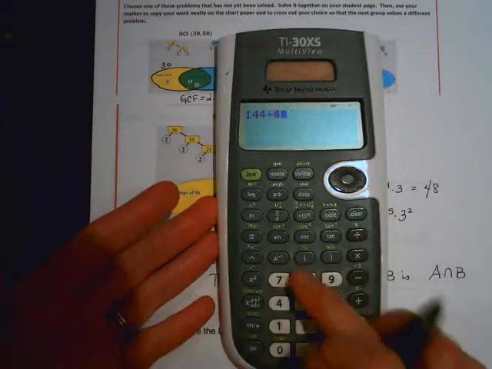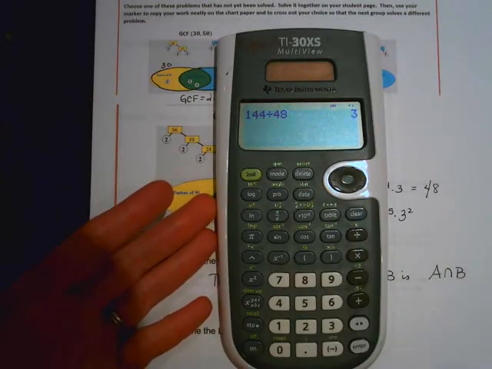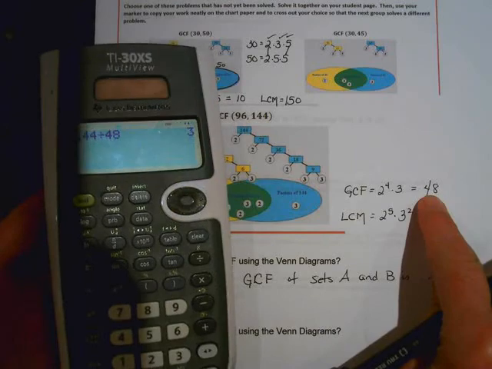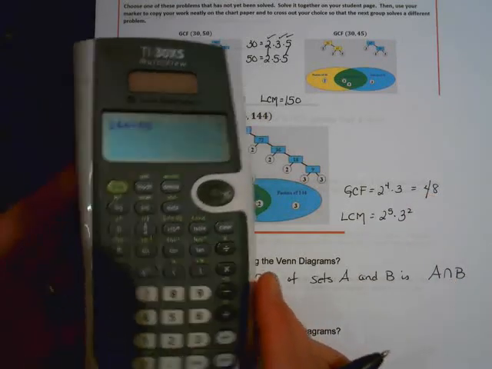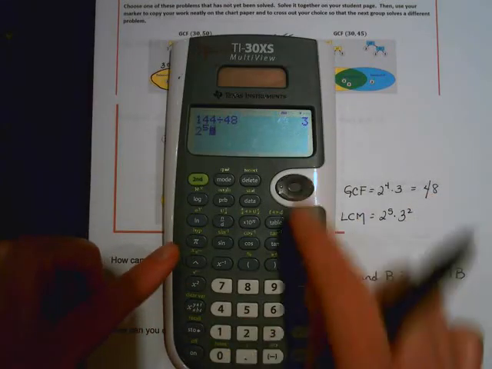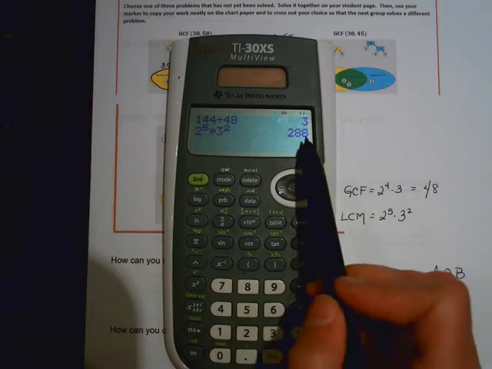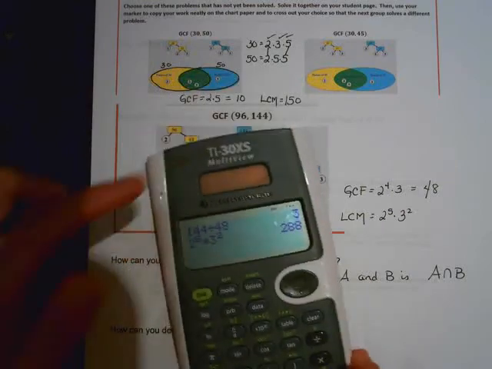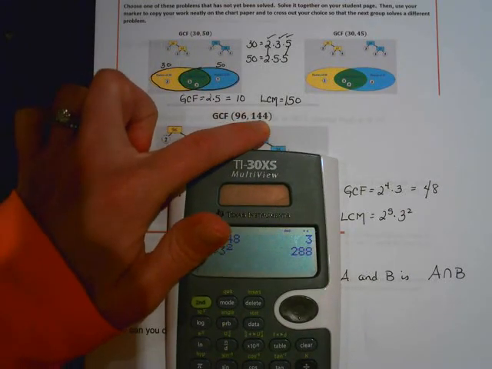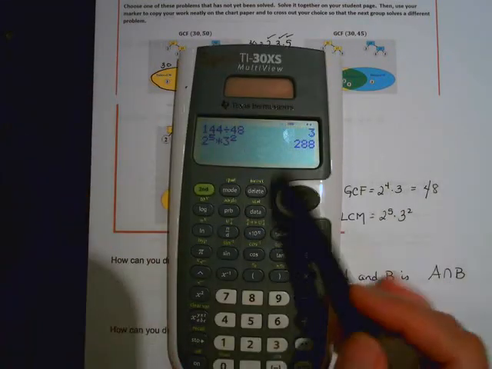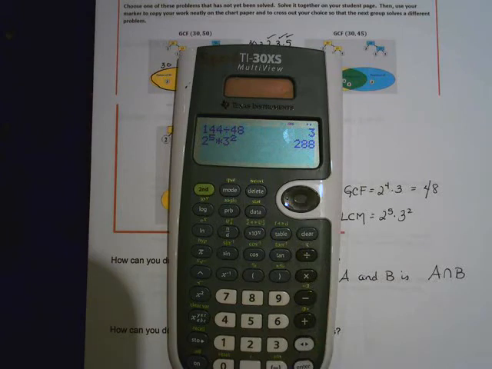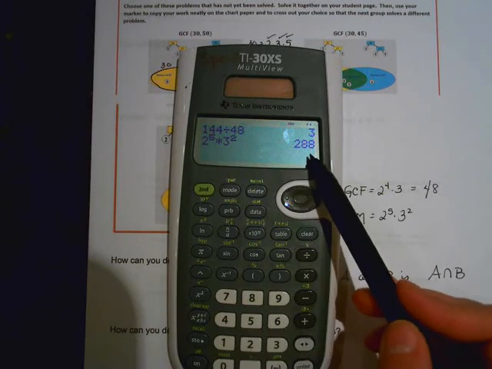144 divided by 48 goes in evenly. So this is the biggest factor that goes into both. The least common multiple, 2 to the 5th times 3 squared, is 288. So if we started listing out the multiples of 96 and 144, the first one that they would have in common, the first one that they would hit, the smallest one, is 288.